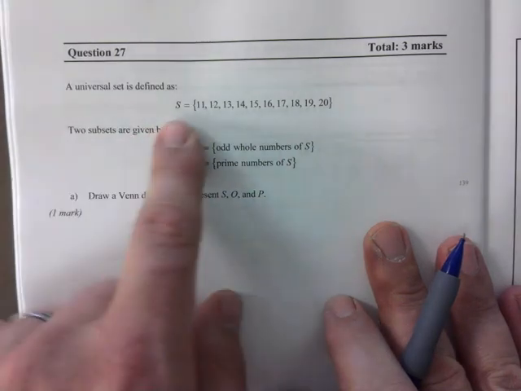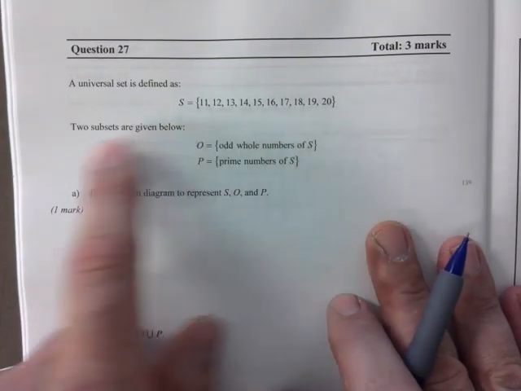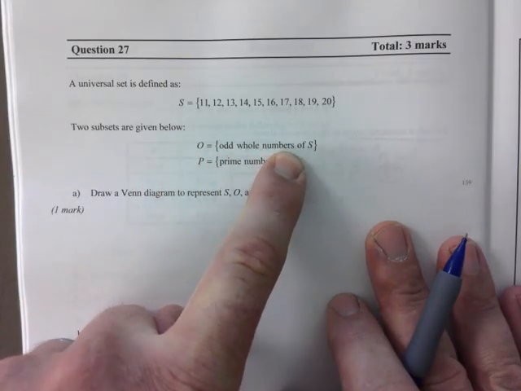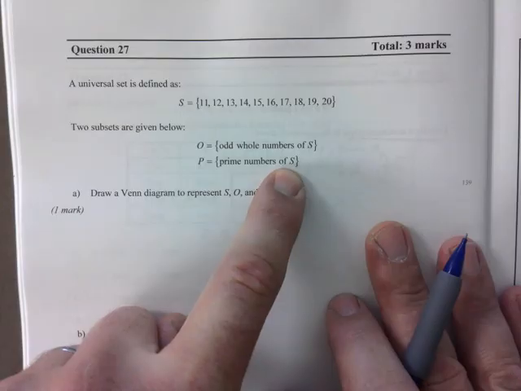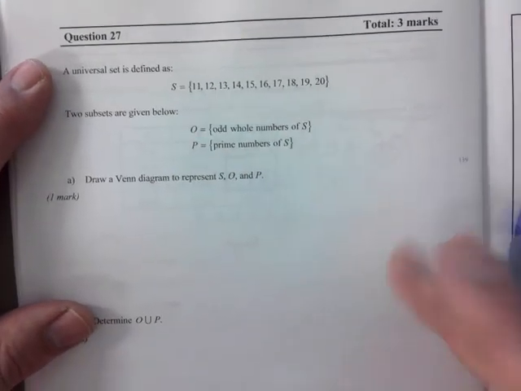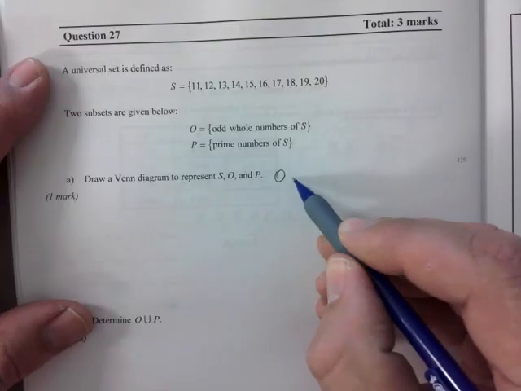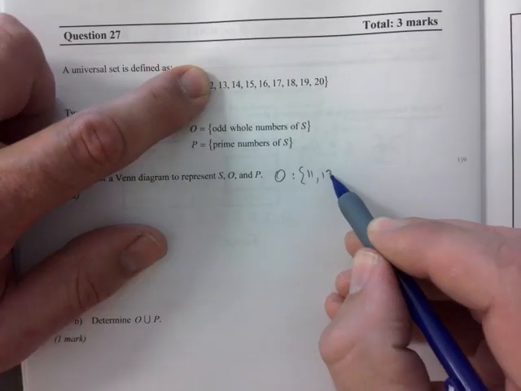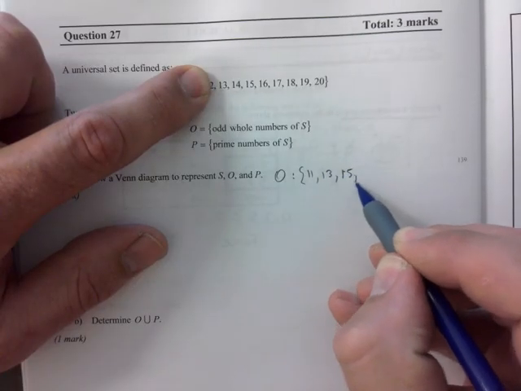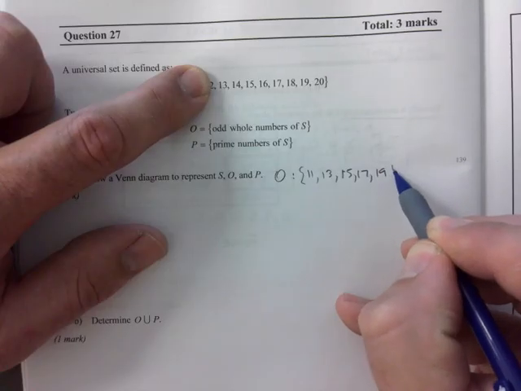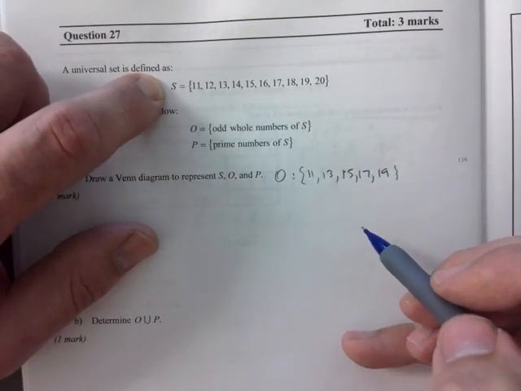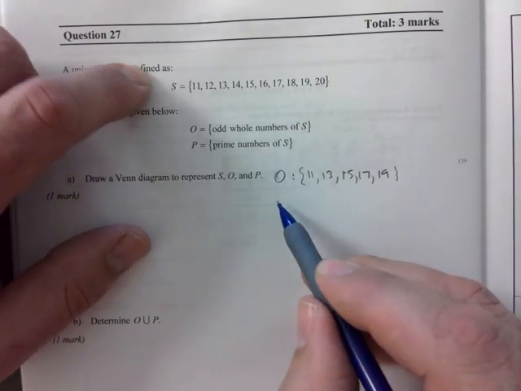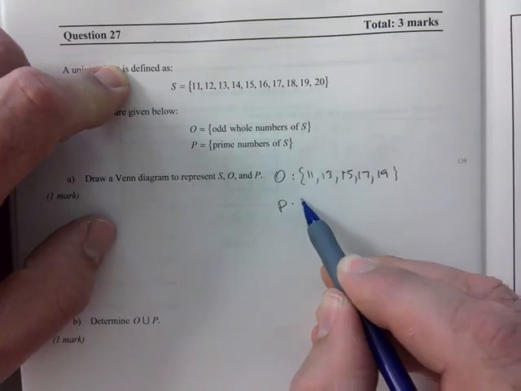A universal set is defined, so S, that's our universal. Two subsets are given. O is odd numbers from S. P is prime numbers based on S. Draw a Venn diagram. I would first do this. O, based on this, would be the odd numbers: 11, 13, 15, 17, 19. And then the P is my prime numbers.